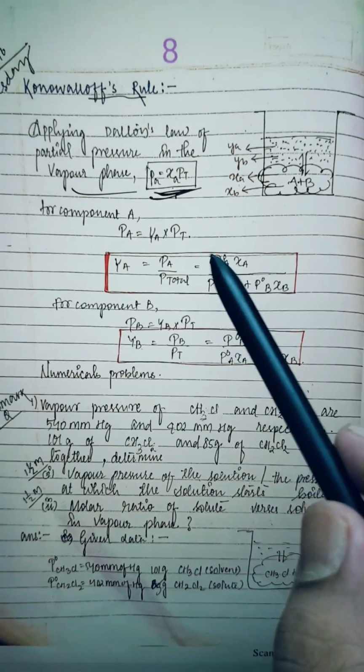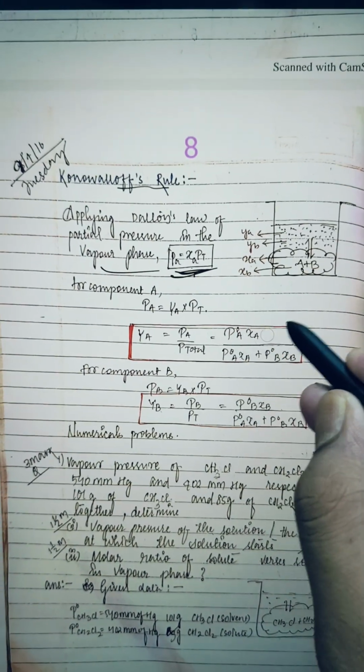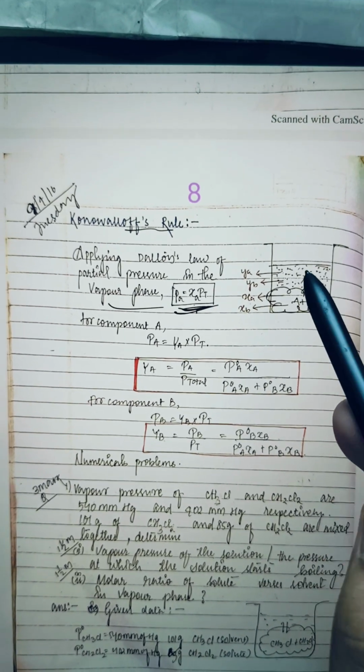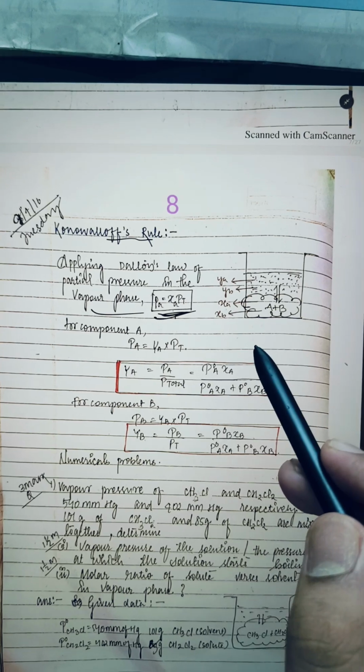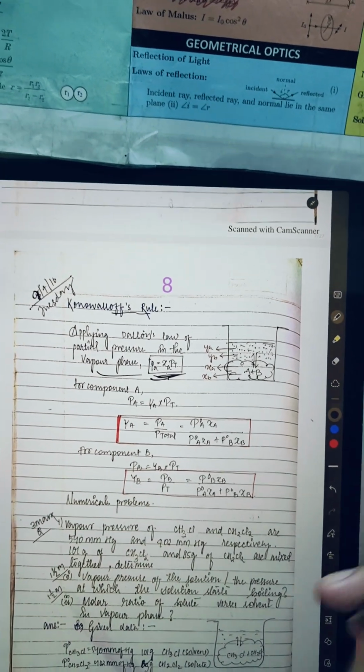Here chi is the number of moles of A in vapor by the total number of moles of A and B in vapor.